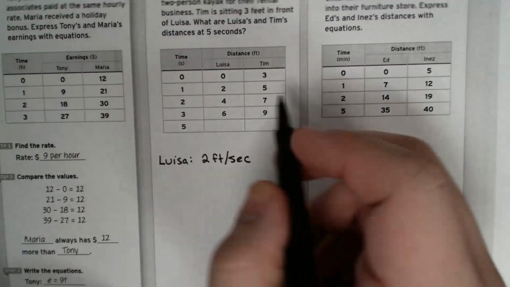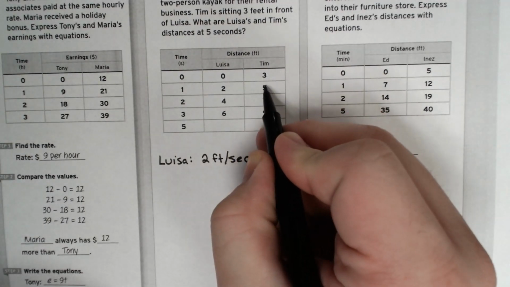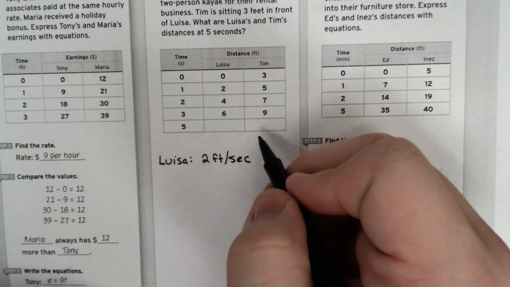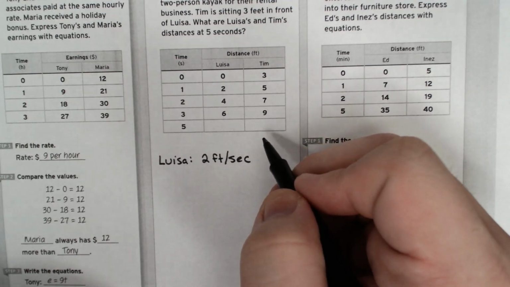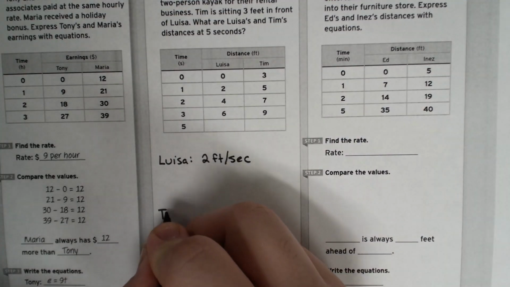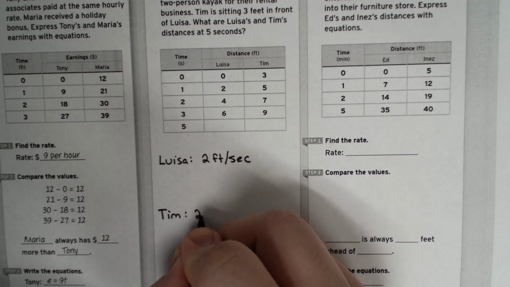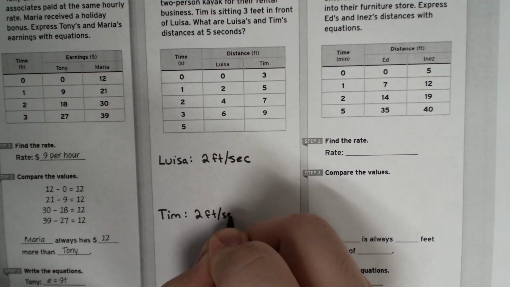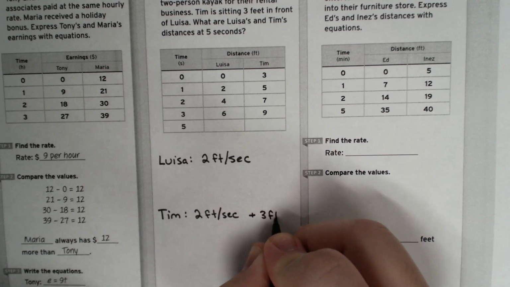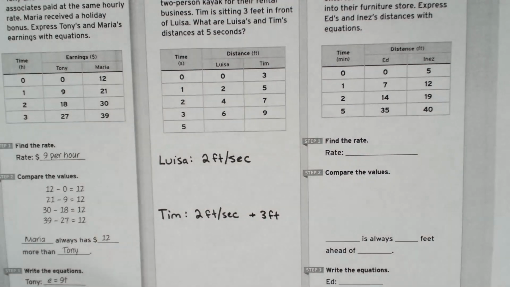For Tim, he's also going up by 2 feet and 2 feet and 2 feet, which should make sense because they're in the same kayak. So they've got to be moving at the same speed if they're in the same little container or vehicle. But Tim is always 3 feet ahead because he's sitting in front.